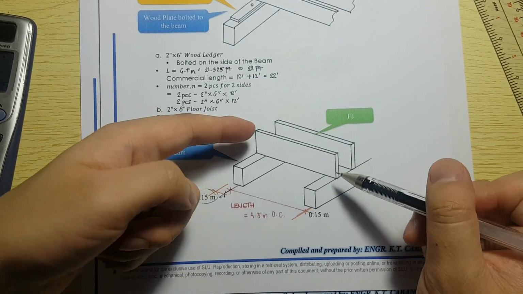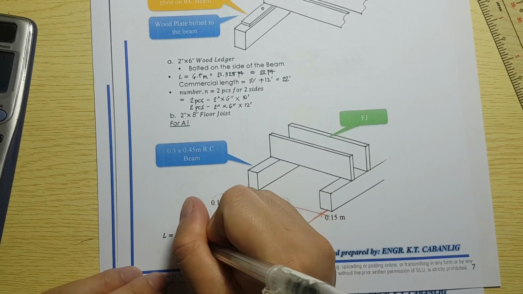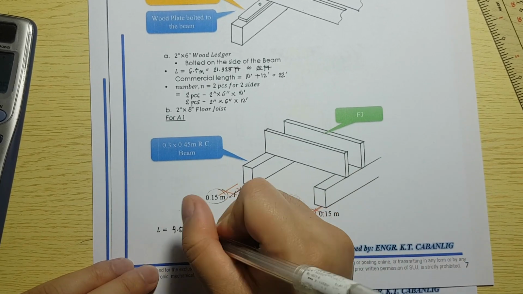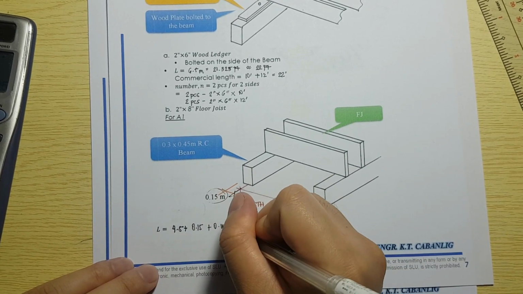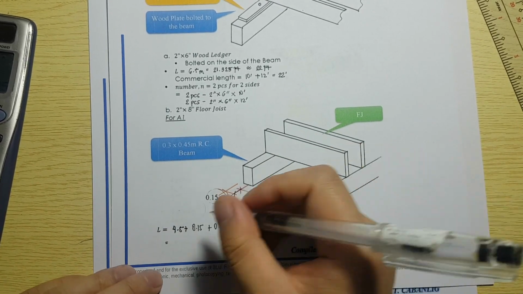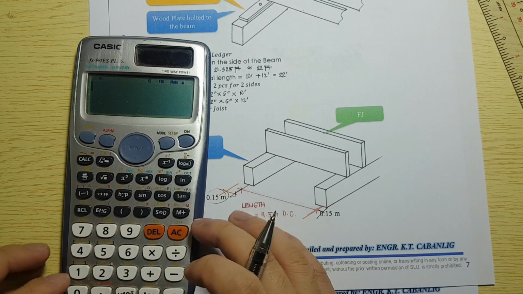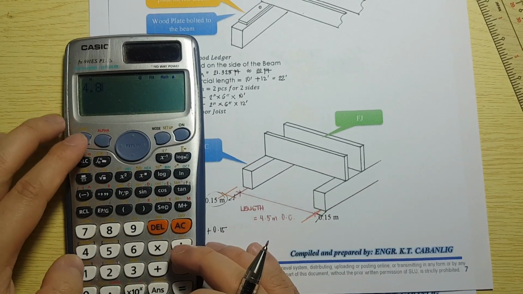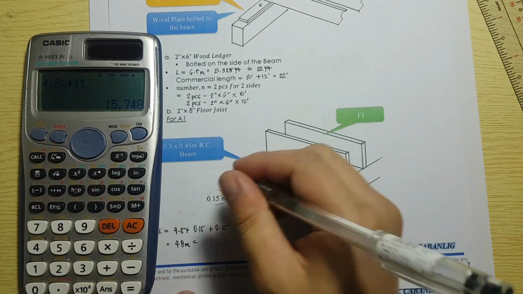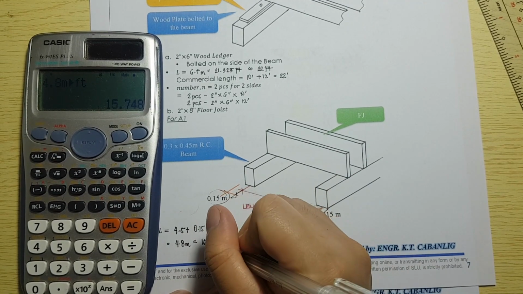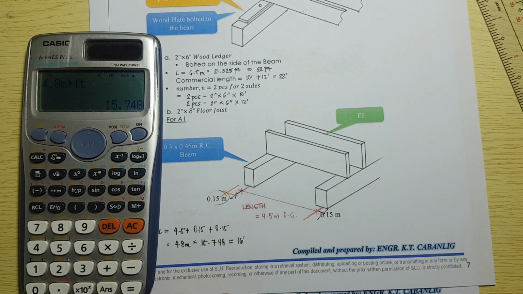So we can now get the length of our floor joist. So the length of our floor joist on the center distance of the beam is 4.5 plus half of the beam, 0.15, plus another half of the beam, that is 0.15. Therefore, the length of our floor joist is equivalent to 4.8 meters. And that is equivalent to how many feet? So we have 4.8, shift convert, and that is equivalent to 15.748. So we can round it up to 16 feet. Okay?